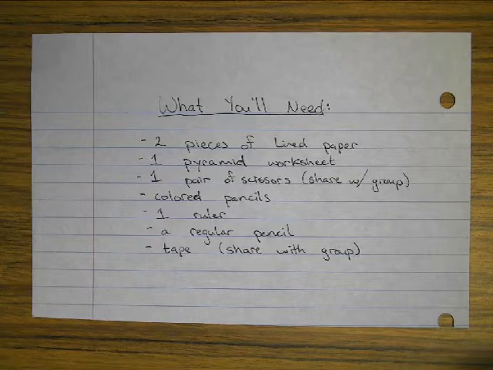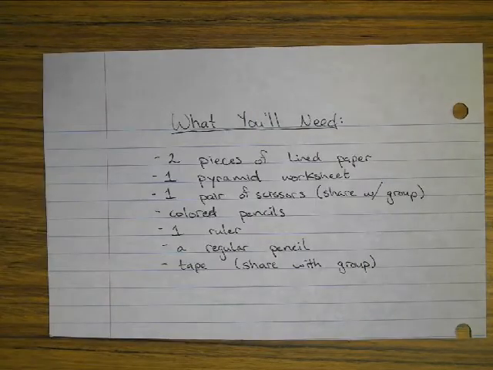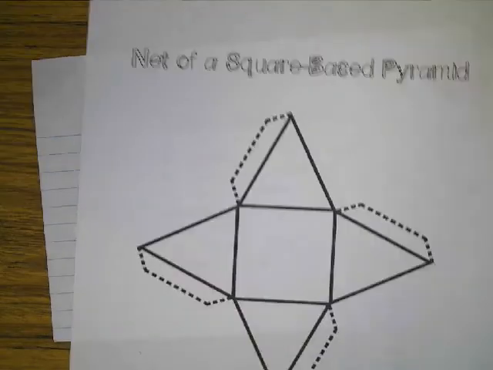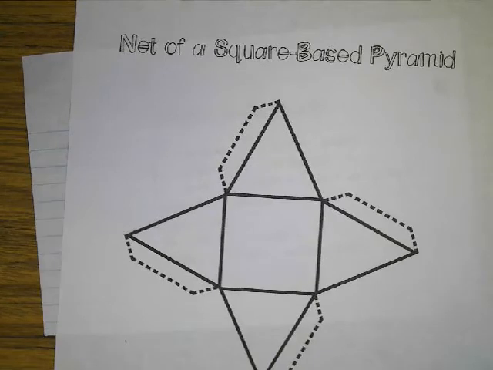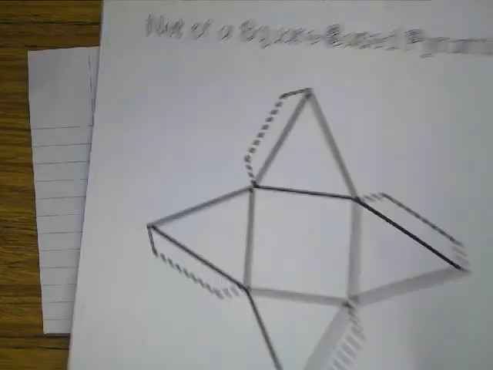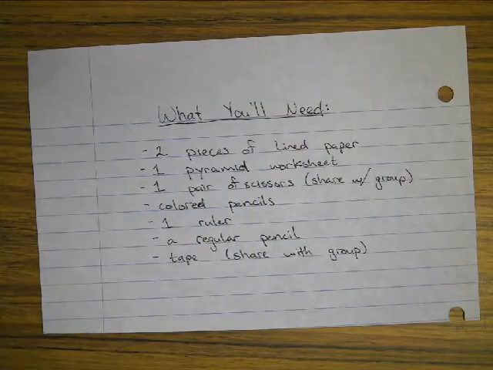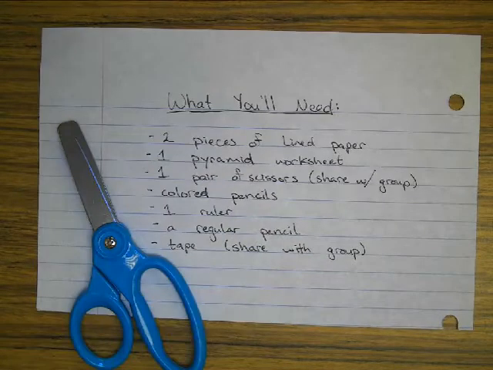So we're going to need these supplies. So you can pause right here and go gather all your supplies. We'll have your two pieces of lined paper. We'll have our one pyramid worksheet. We're going to do the square base pyramid, so kind of like your standard Egyptian pyramid. We'll have one pair of scissors, we might have to share.